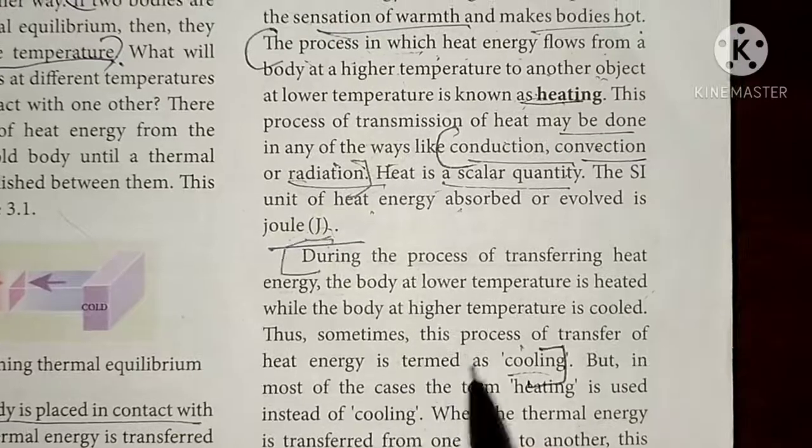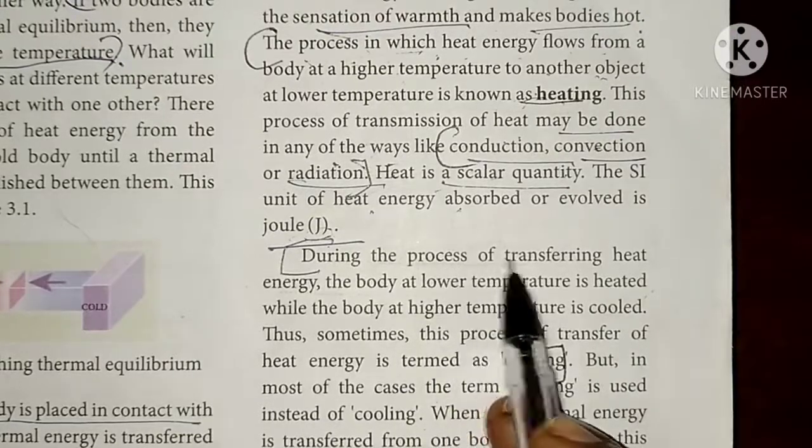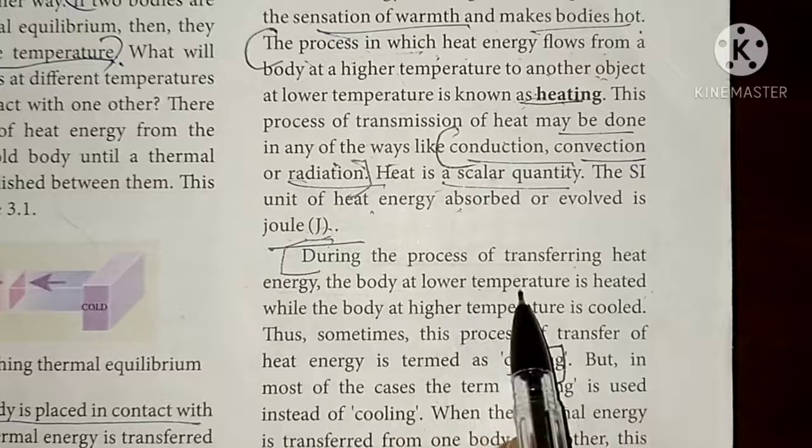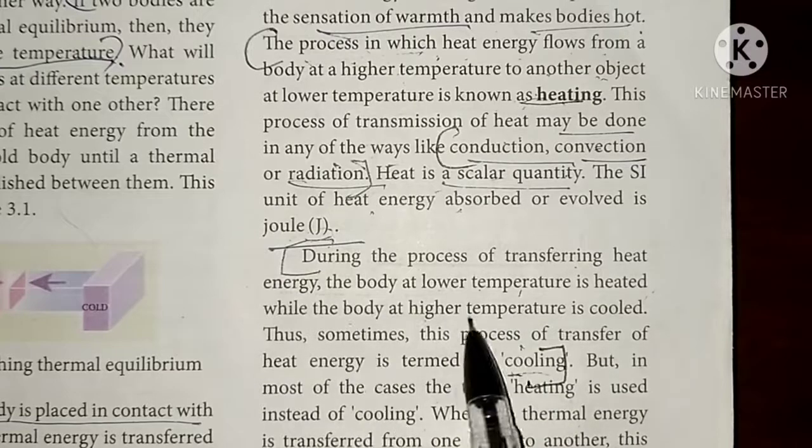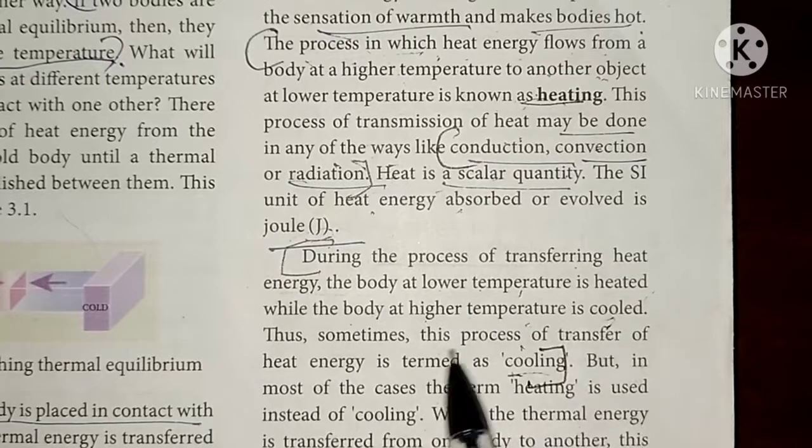Next one, cooling. In the process of transfer of heat energy, the body at lower temperature is heated while the body at high temperature is cooled. The process of transfer of heat energy is termed as cooling.